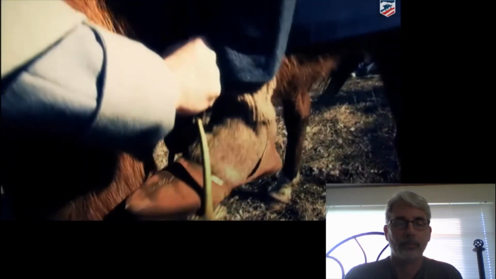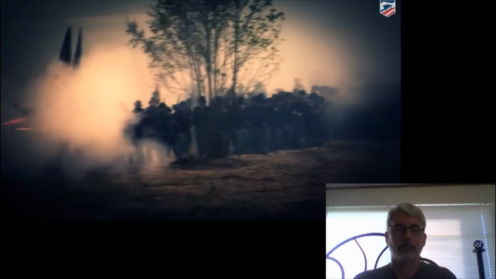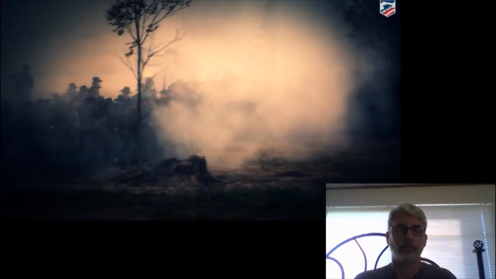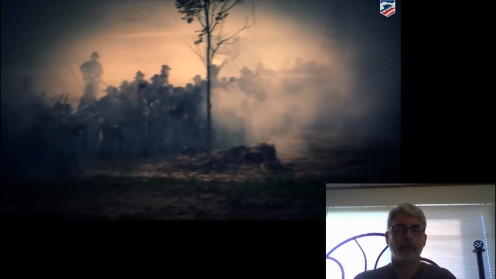Despite a sprained ankle after arriving at the landing, Grant rides the length of his battle line and rushes men and ammunition to his defenders. But until Wallace and the elements of Buell's army arrive, Grant will fight outnumbered.